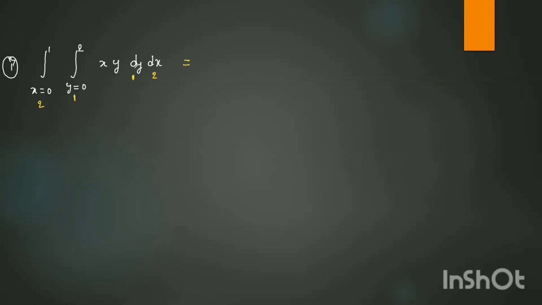dy means you have to integrate with respect to y first. You have to integrate with respect to y, keeping x from 0 to 1 as it is. So integration of x from 0 to 1 as it is. Keep x as it is. Integration of y is y square by 2. And what are the limits? 0 to 2. Understood the first step? I will repeat. We have to integrate with respect to y. So keep x as it is. Integration of y is y square by 2. And what are the limits of integration? 0 to 2. That's what I have written, 0 to 2.